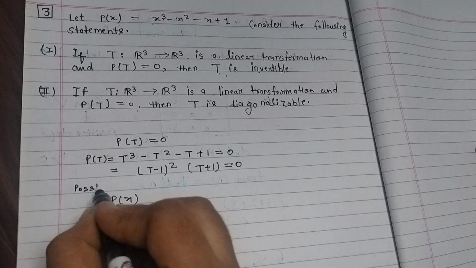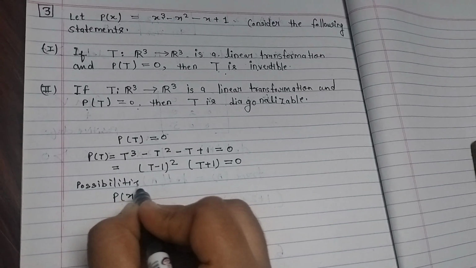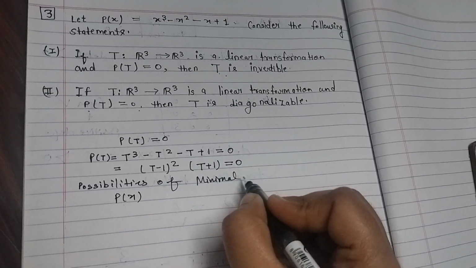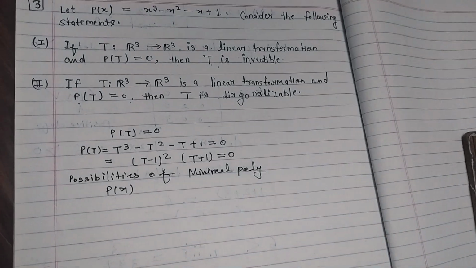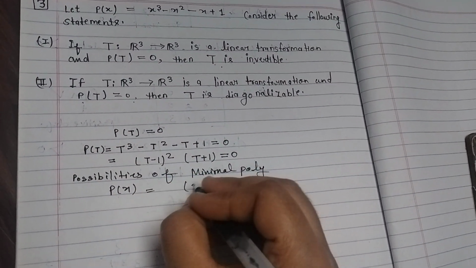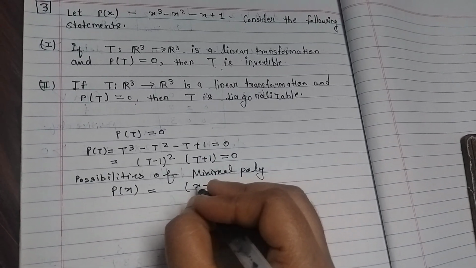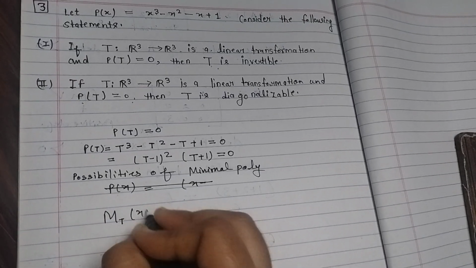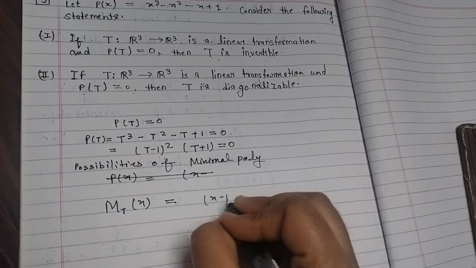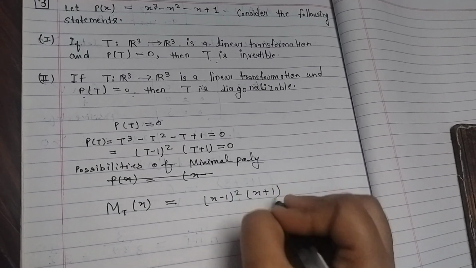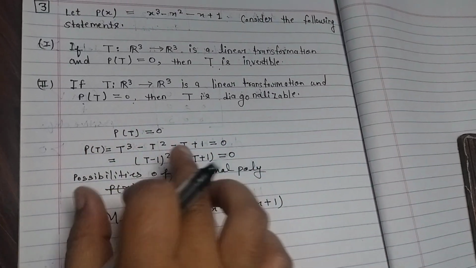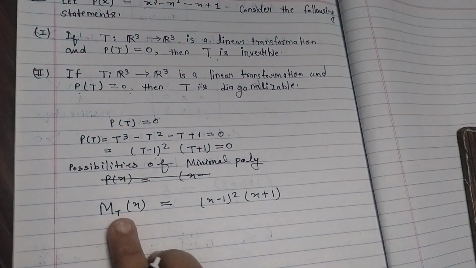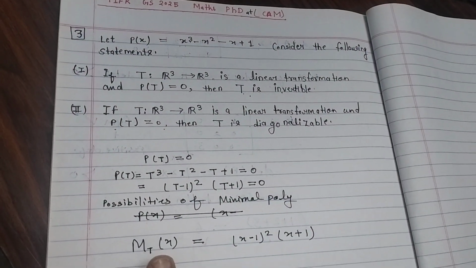So let me write the possibilities of the minimal polynomial. It can be x - 1, or x + 1, or (x - 1)(x + 1), or (x - 1)^2(x + 1). Also, since T annihilates p(x), p(x) itself can be the minimal polynomial.